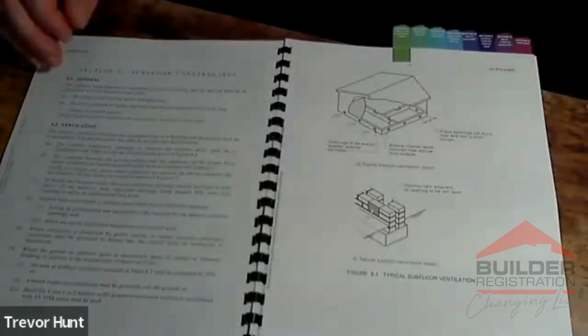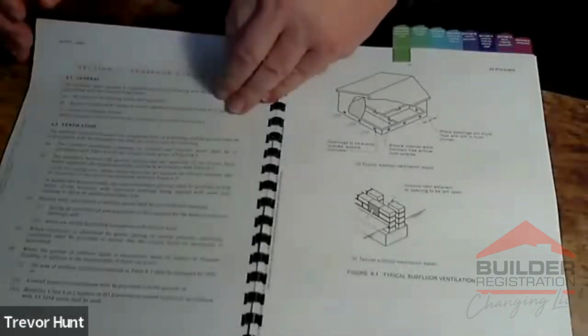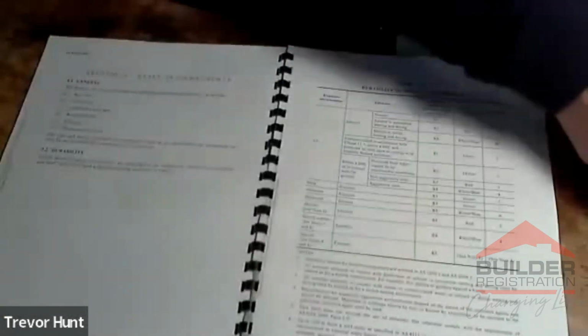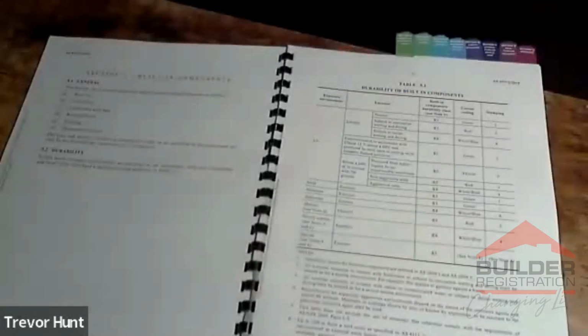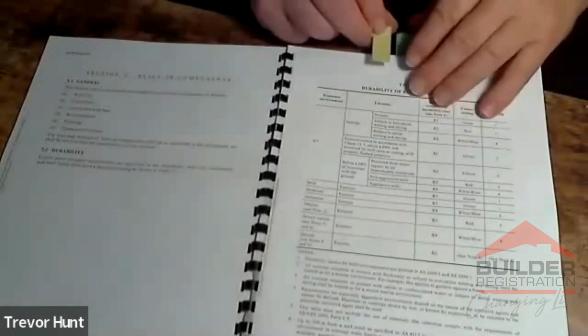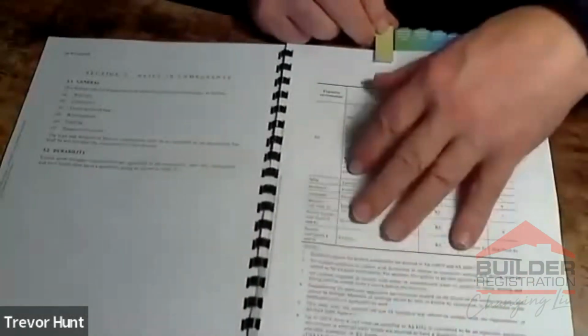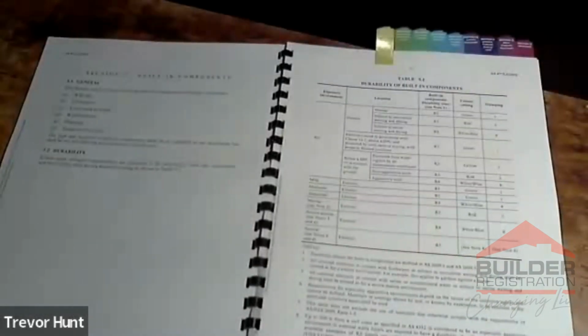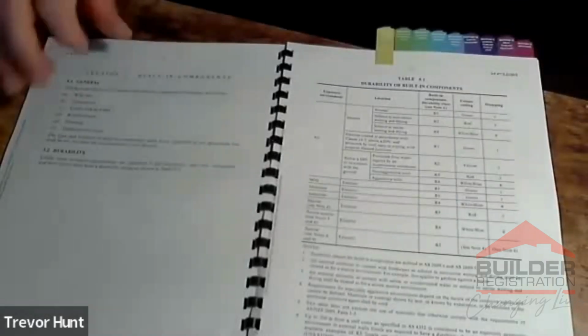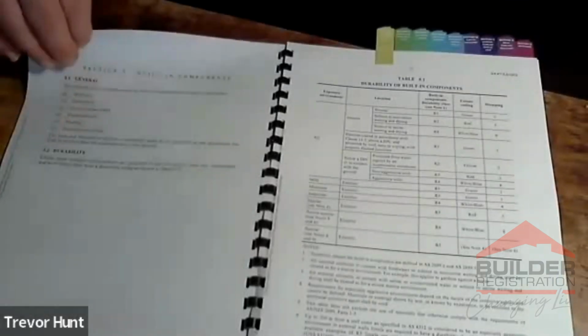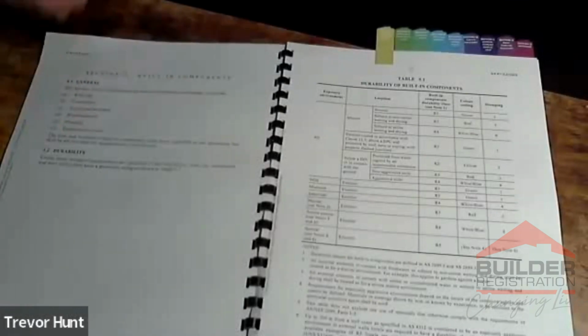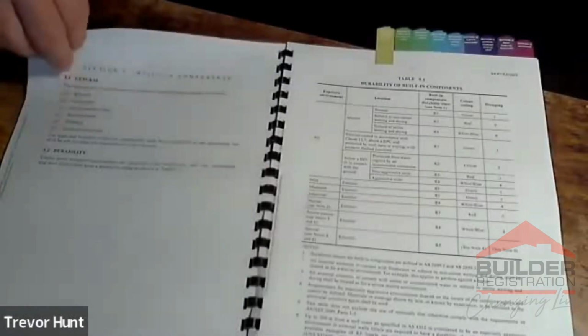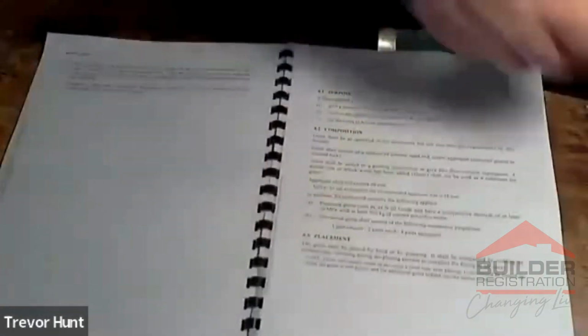Built-in components is going in on page 21. So page 21 for section 5, built-in components. After section 5, just over the page, to page 19 is where we're putting in our section 4, grout. Page 19 for section 4 grout.